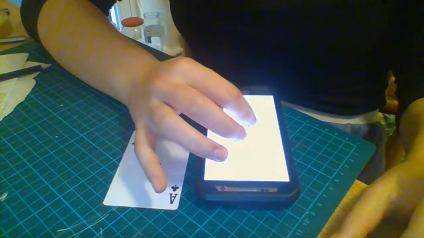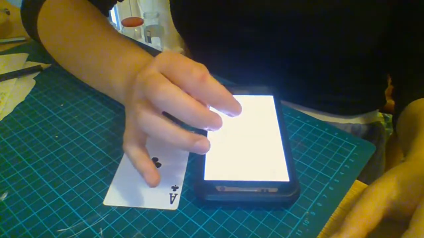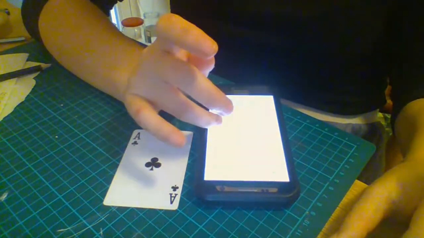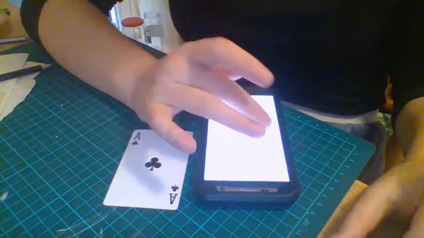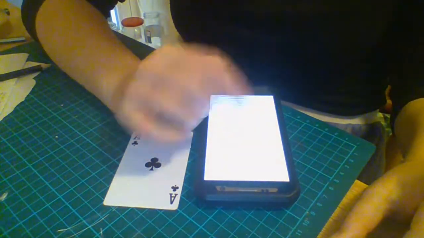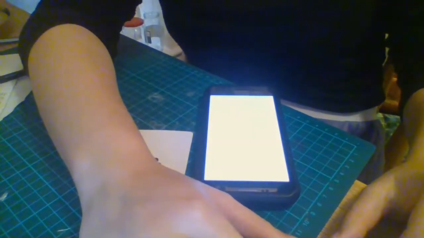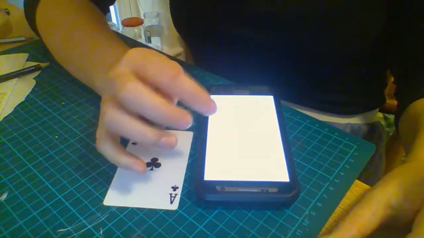Number 1, Aspidogastrea. Aspidogastrea, 80 species of flukes. See below, family, 4 families. Go. 1, 2, 3, 4.